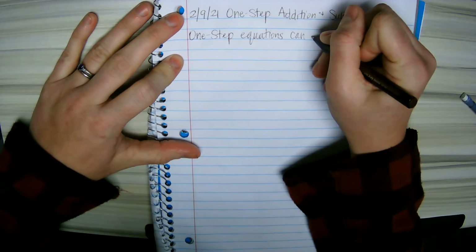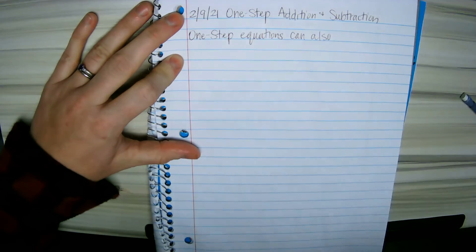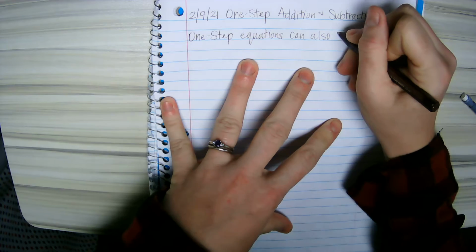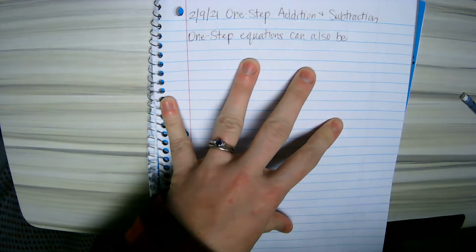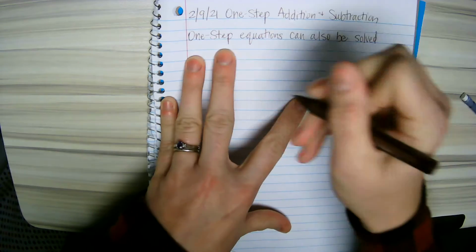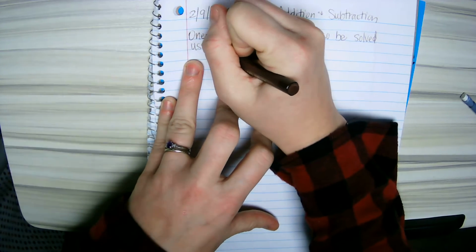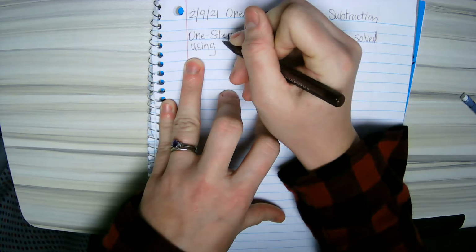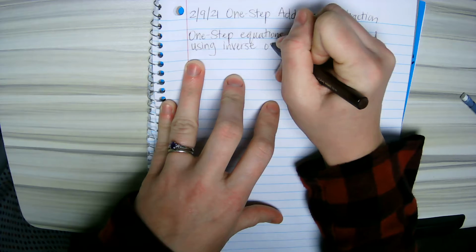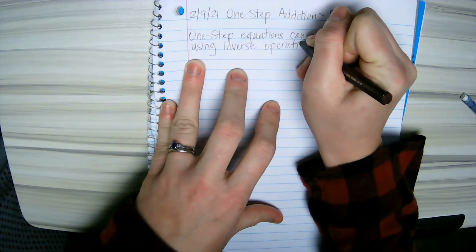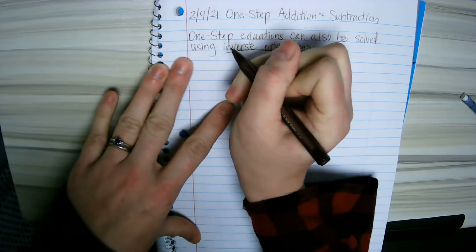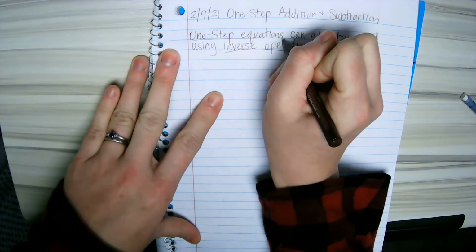can also, yesterday we were doing it in our head, but today we're going to have to be showing our work, can also be solved using inverse operations. So we have one-step equations, so that's kind of a new term to you.